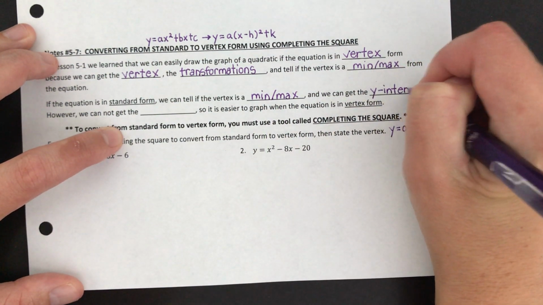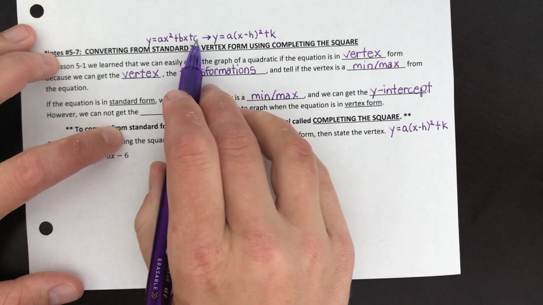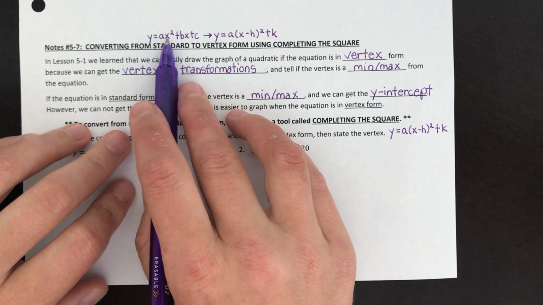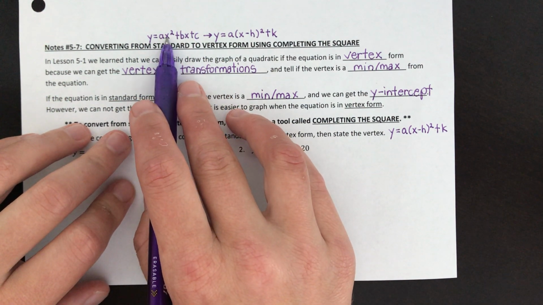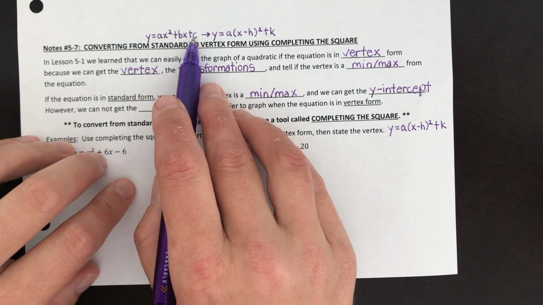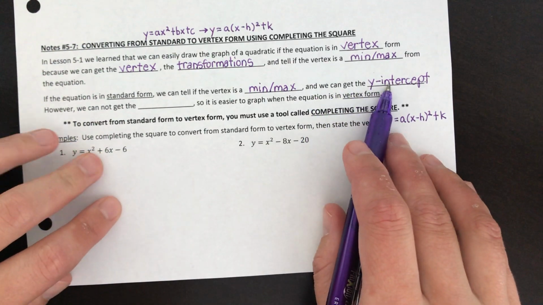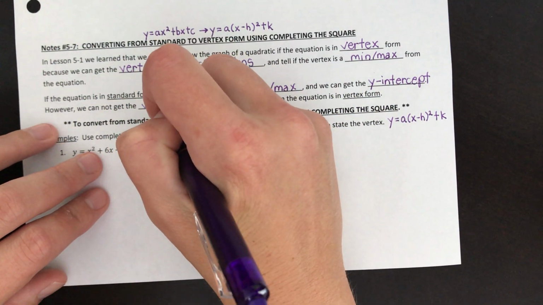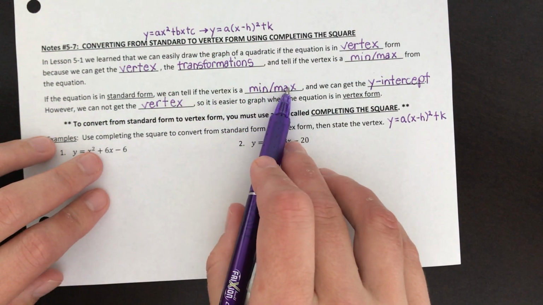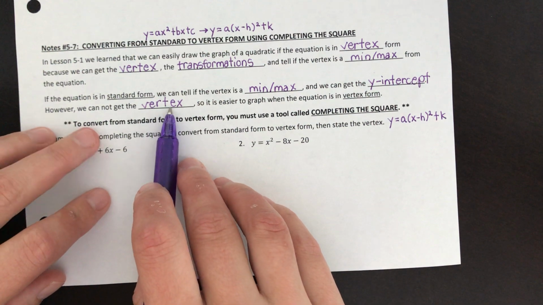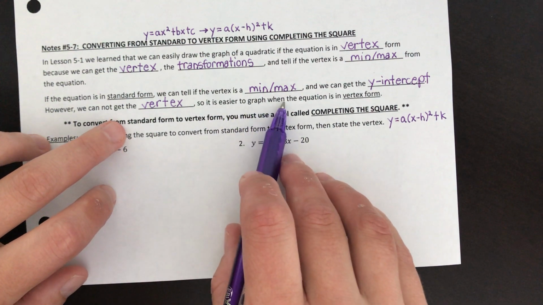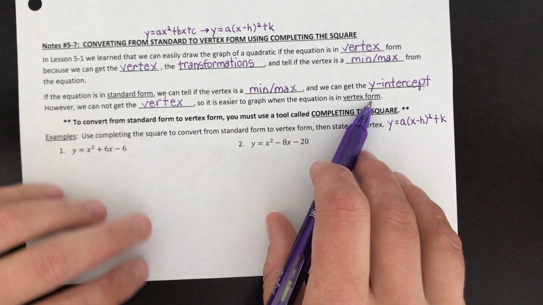We can tell if it's a max or a min, and we can get the y-intercept. Remember, the y-intercept is this c value that hangs off the back here, because to find a y-intercept, you plug in 0 for x, and if we plugged in 0 in this term and 0 in this term, both of those terms would turn to 0, so all you'd have left is c. So we could get the y-intercept, however, we cannot get the vertex. So in standard form, we know if the vertex is a min or a max, but we can't tell exactly at what value because we don't have the vertex. So it's definitely easier to graph when the equation is in vertex form.